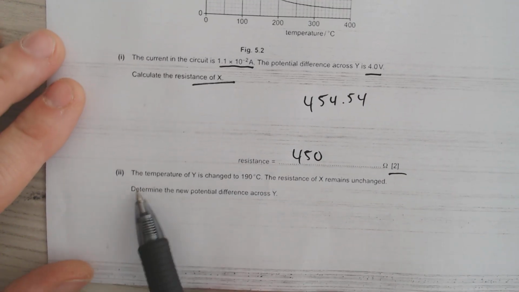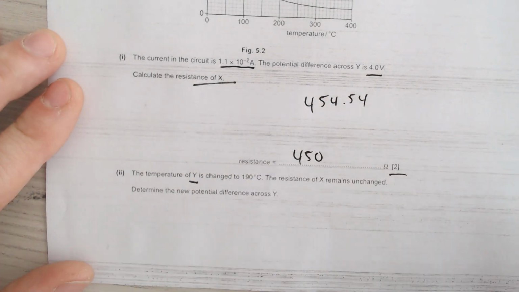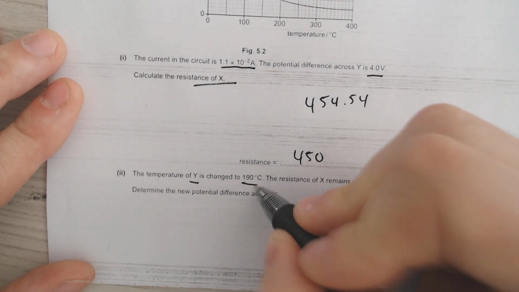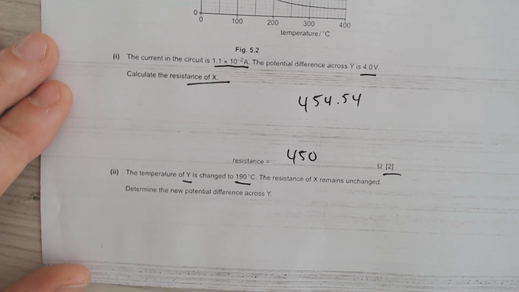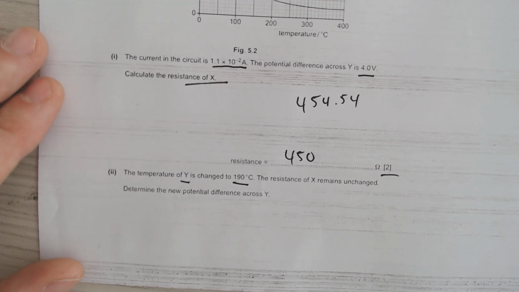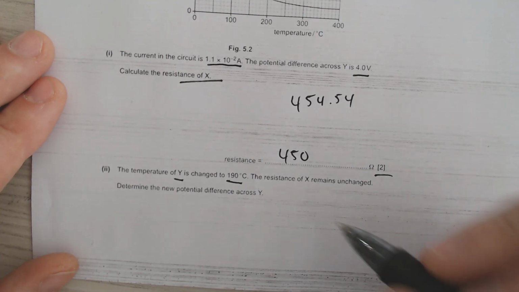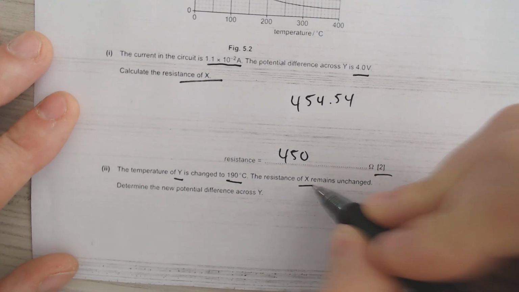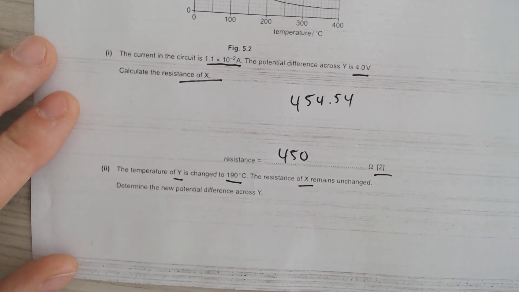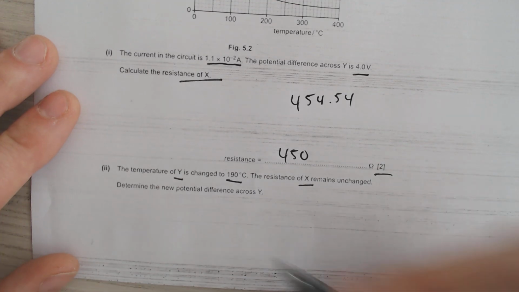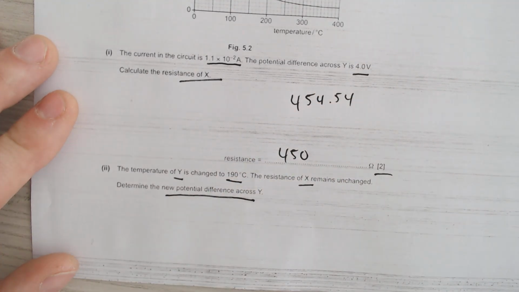All right, temperature in resistor Y is changed to 190 degrees Celsius. So that's hot. 100 degrees Celsius is boiling. That's like double boiling temperature almost. Resistance of X is unchanged, so that's going to stay at 450. Determine the new potential difference across Y.